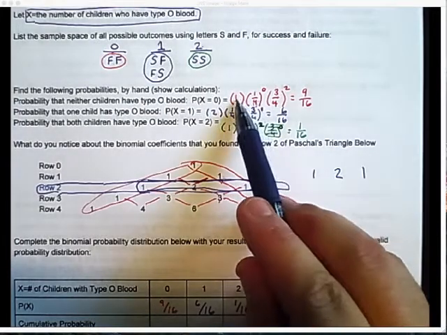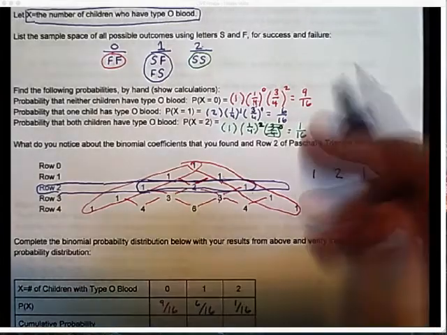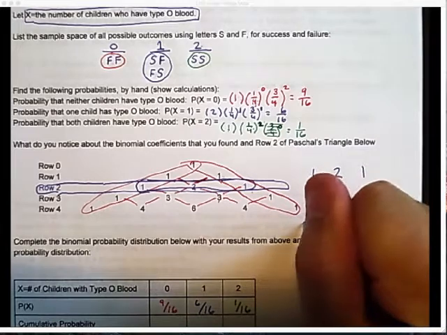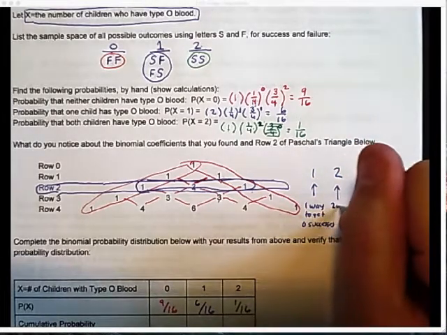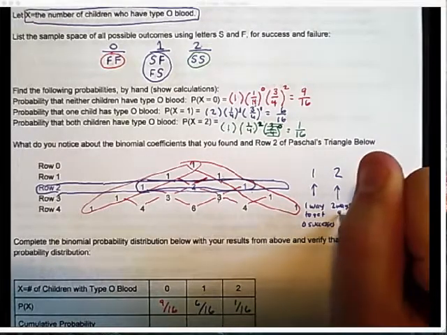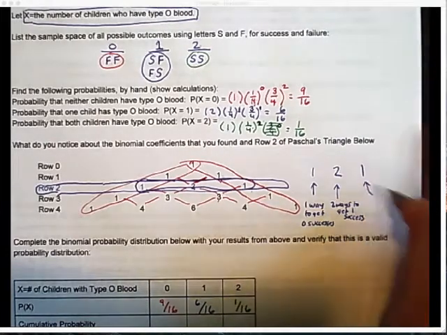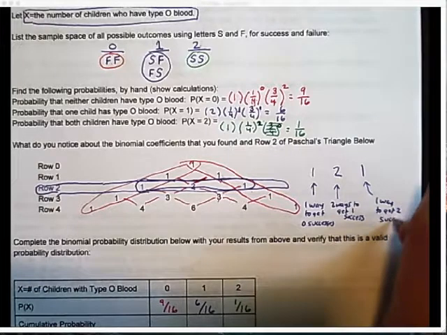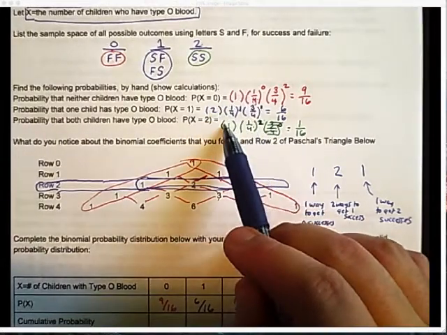What do you notice about these coefficients? 1, 2, 1. There's one way to get 0 successes. This 2 means there are 2 ways to get 1 success. And this 1 means there's 1 way to get 2 successes. So by knowing Pascal's triangle, you can actually figure out these leading coefficients.